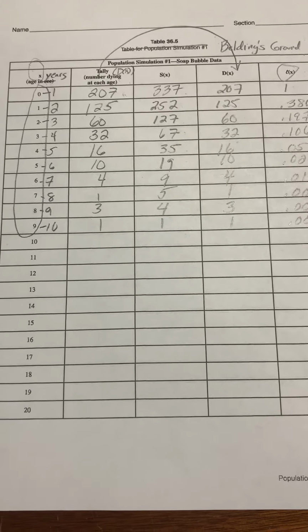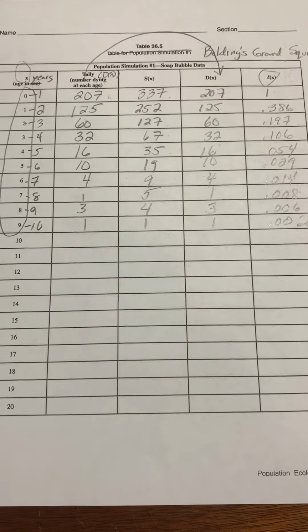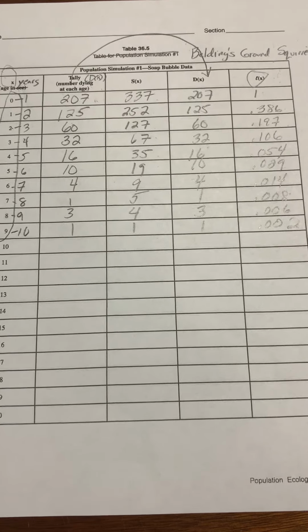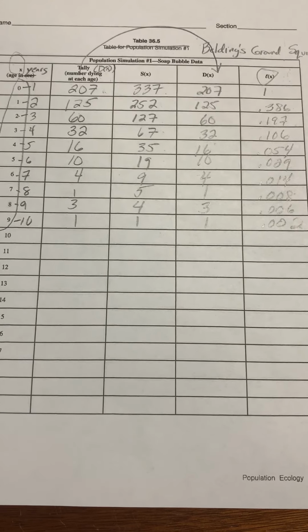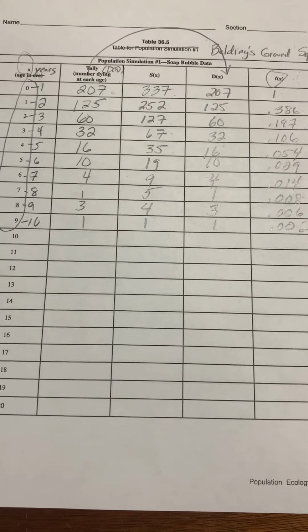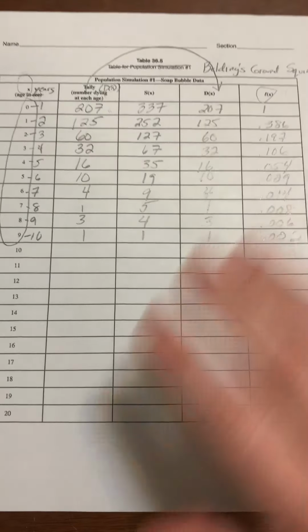All right. So hopefully that will help you a lot with doing this lab. It's pretty cool to think about how we can look at survivorship, perhaps even apply it to the modern time, and gives us some good idea of looking at what's going on in a population. So enjoy the math. Math is good. I love math.